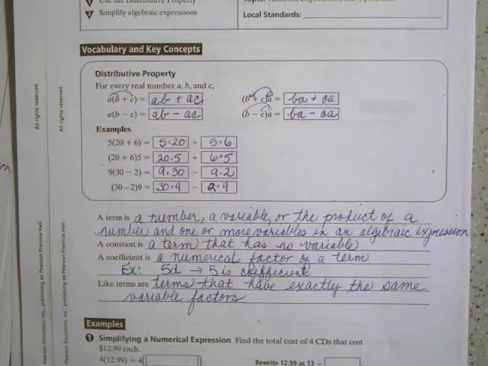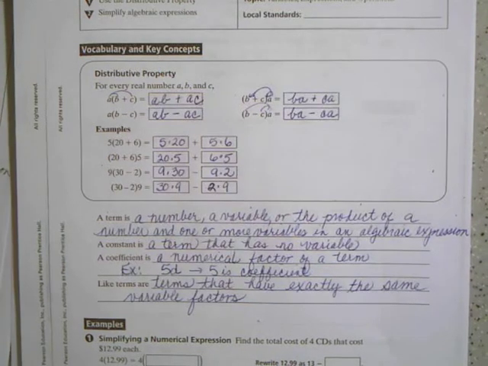So 5xy and 17xy would be like terms because they both have variable factors of x and y. But 5x and 7y are not, because 5x has a variable factor of x, 7y has a variable factor of y. They are not exactly the same.